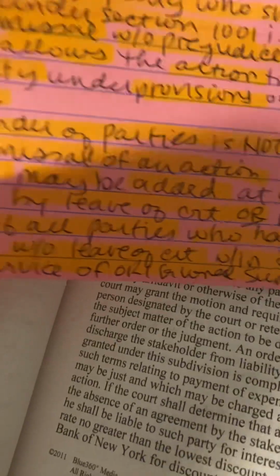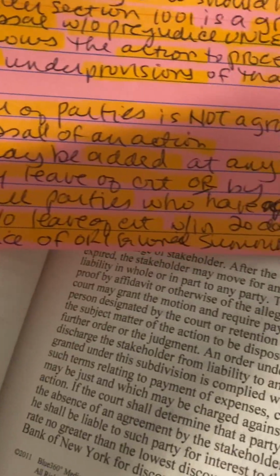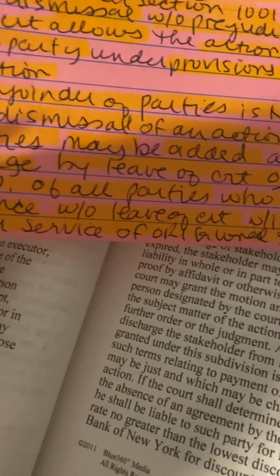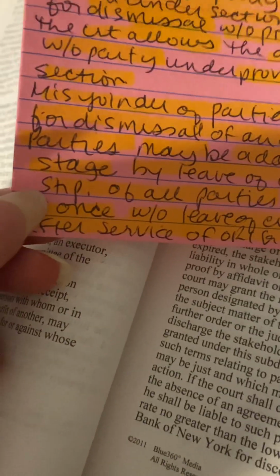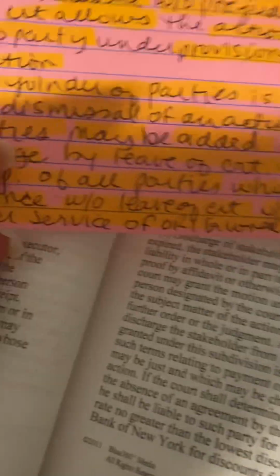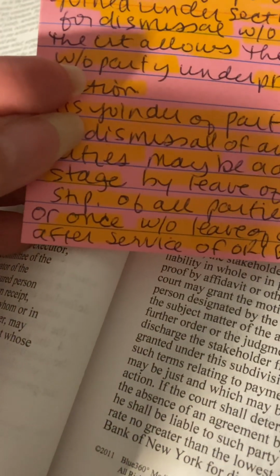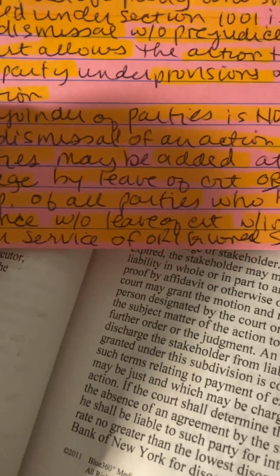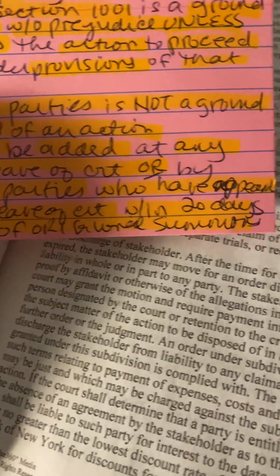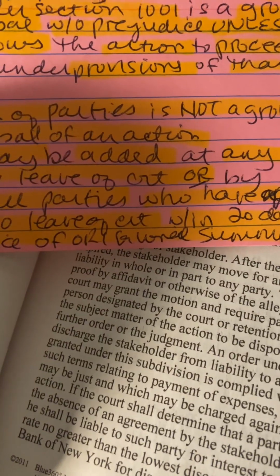So there's three ways that this can happen. Parties may be added at any stage by leave of court, or by stipulation of all parties who have appeared, or once without leave of court within 20 days after service of the original summons.